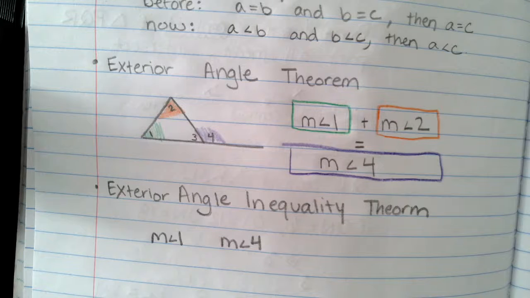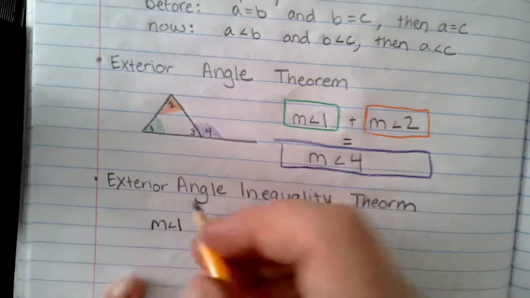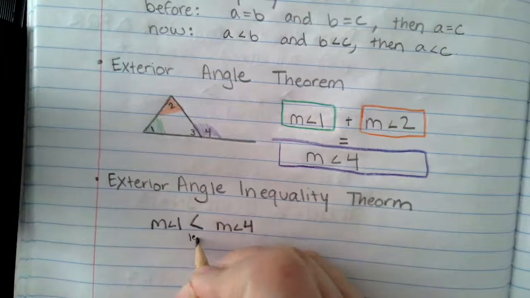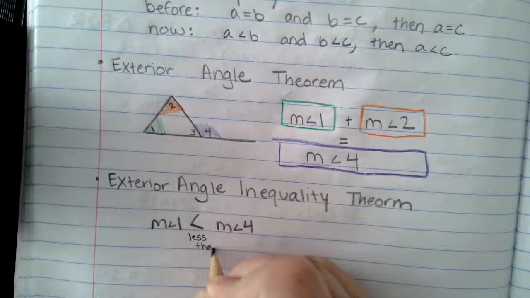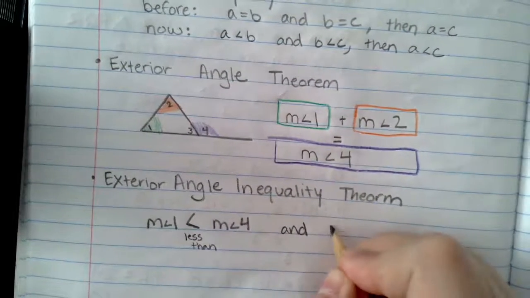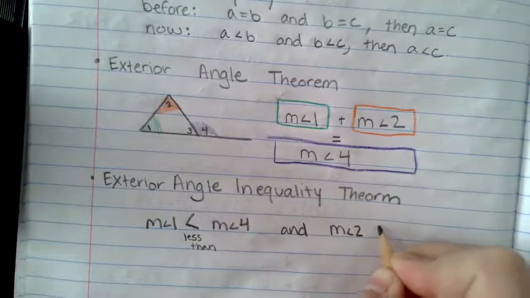What about if I take away angle 1? Is angle 2 bigger than angle 4 without the 1? No, because it needs the 1. These two have to be together to make the 4. If you take 1 away, it's always going to be smaller. So measure of angle 1 is going to be less than the measure of angle 4, and the measure of angle 2 is less than the measure of angle 4.